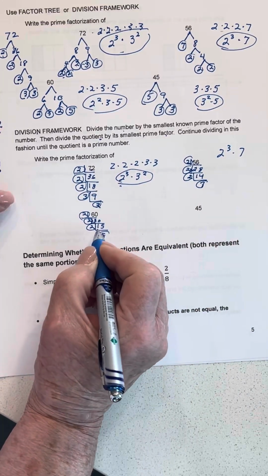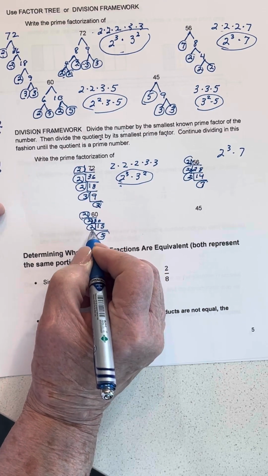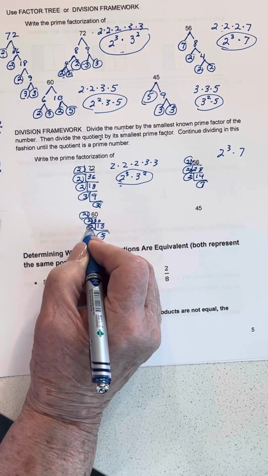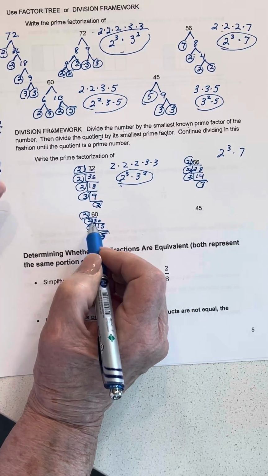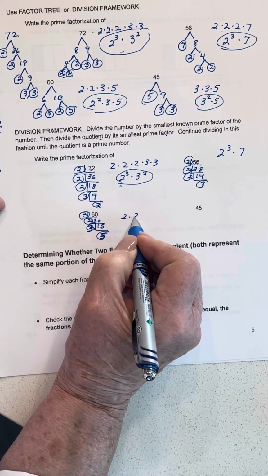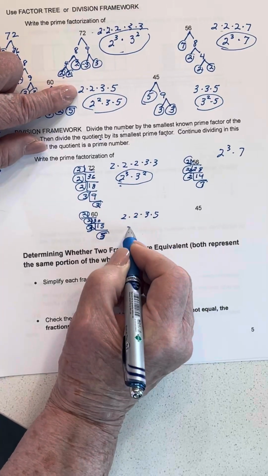Oops. I take this back. When we get to 15, we can't divide by 2. We can divide by 3. Sorry about that, which is 5. So we have 2 times 2 times 3 times 5, which is what we got up here.